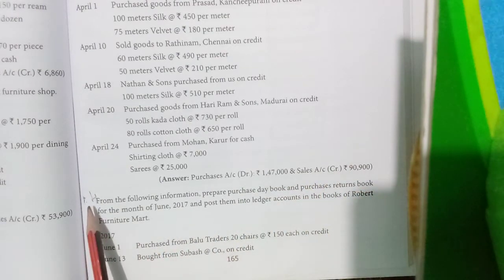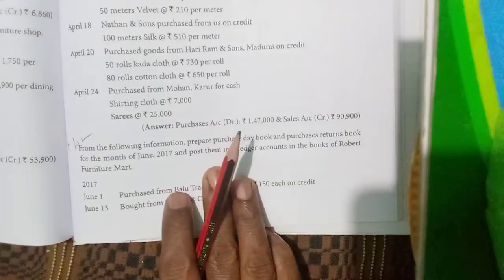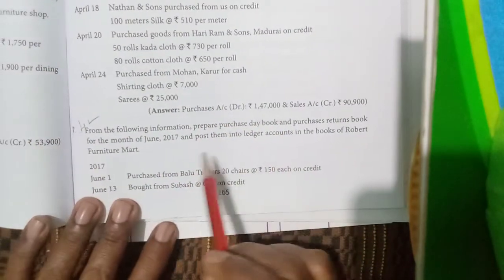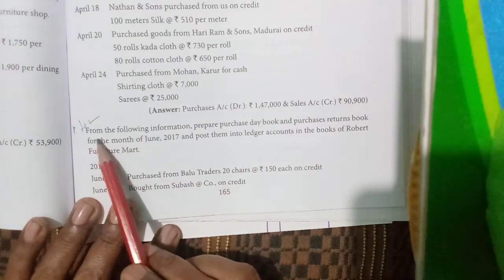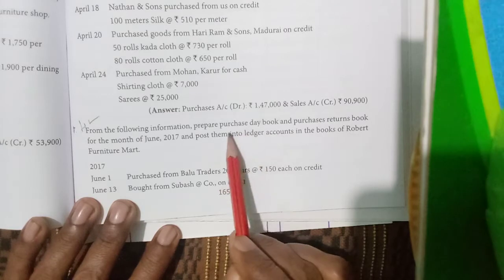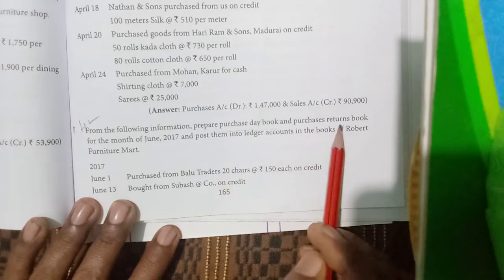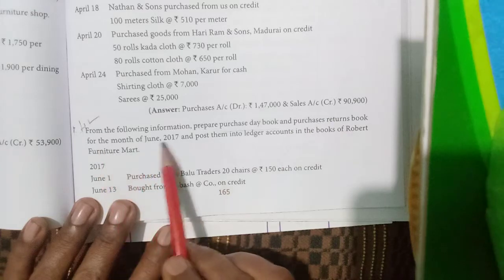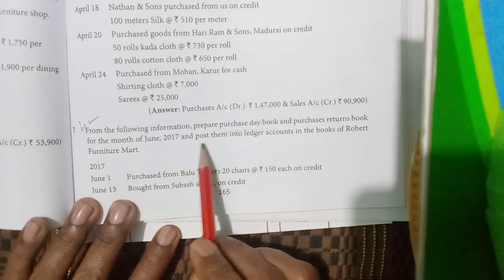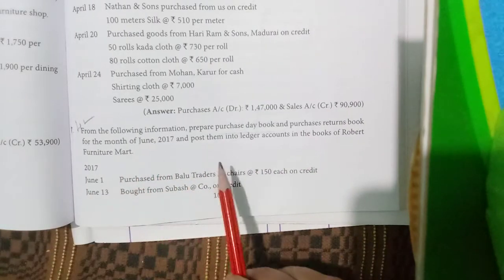Okay, there is one problem, the fourth one. Let us do this problem now. From the following information, prepare the purchase day book. Purchase day book is nothing but the purchases book and purchase returns book for the month of June 2017, and post them into ledger accounts in the books of Robert Furniture Mart.